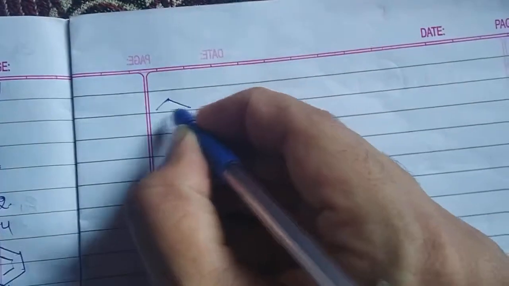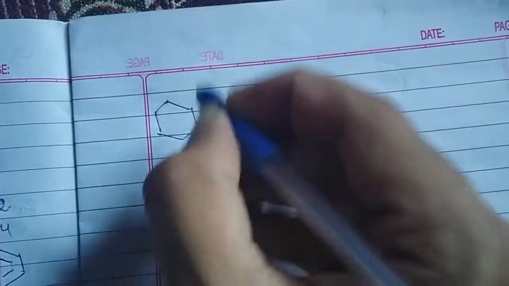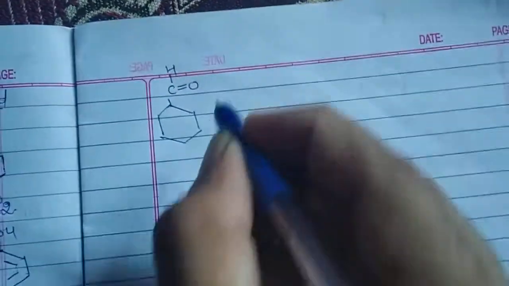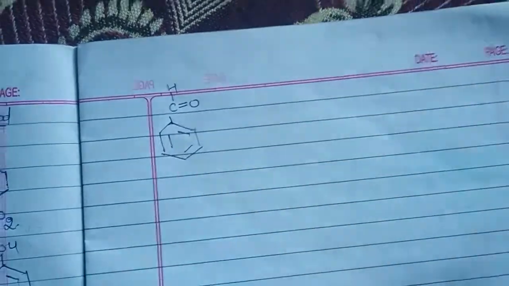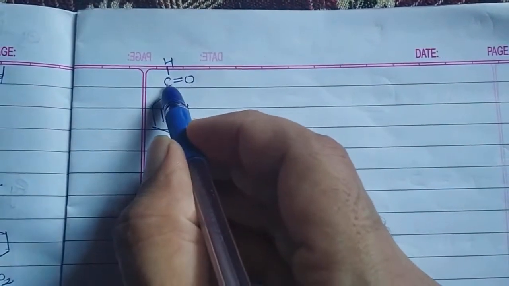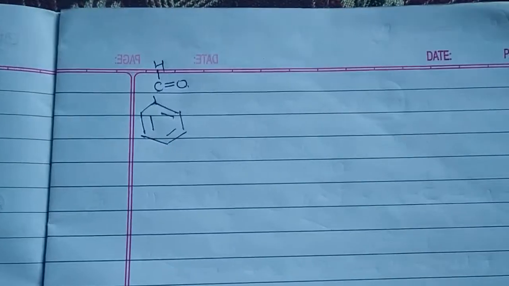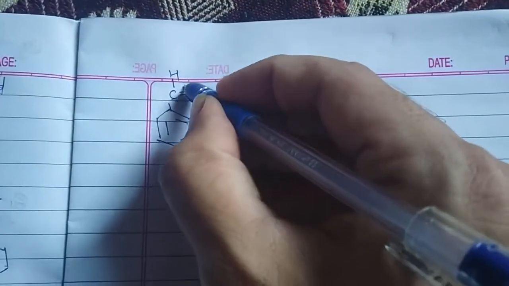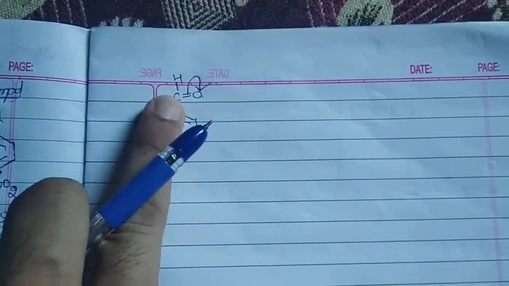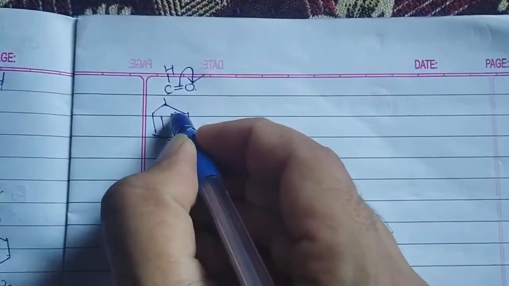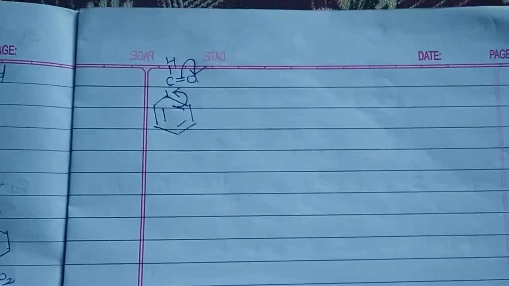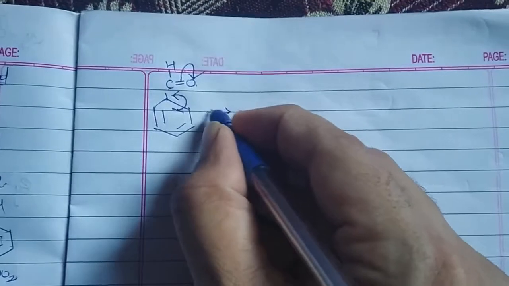So let me first write my benzaldehyde, like this. Of course, now what happens? Due to the high electronegativity difference between carbon and oxygen, the electrons will be oriented towards the oxygen. So carbon will get a positive charge. So what will it try to do now? These electrons will be shifted over here. So the resonance structures I am going to write, please note the signs which will come in the ortho and the para positions.